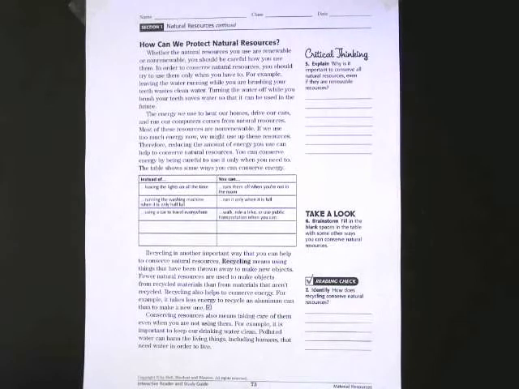How can we protect natural resources? Whether the natural resources you use are renewable or non-renewable, you should be careful how you use them. In order to conserve natural resources, you should try to use them only when you have to. For example, leaving the water running while you're brushing your teeth wastes clean water. Turning the water off while you brush your teeth saves water so that it can be used in the future.